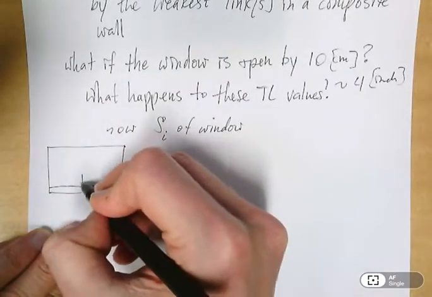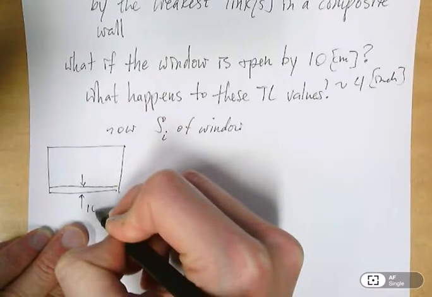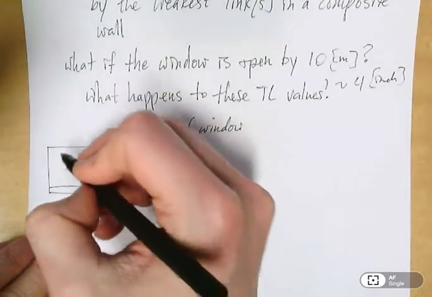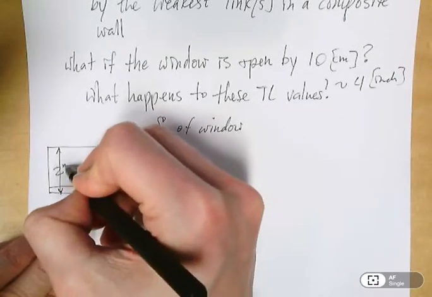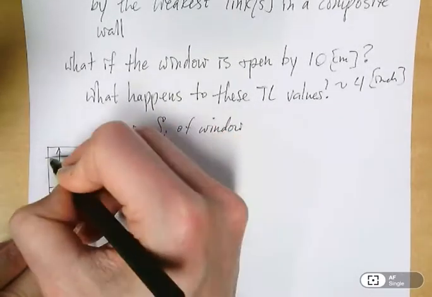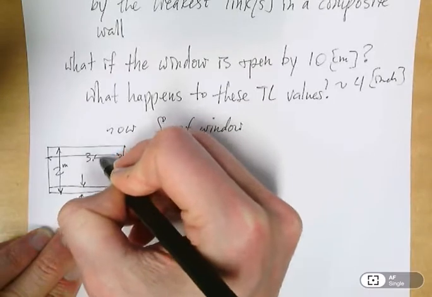So here we now have 10 centimeters. We still have a height of 2 meters and a width of 3.5 meters.